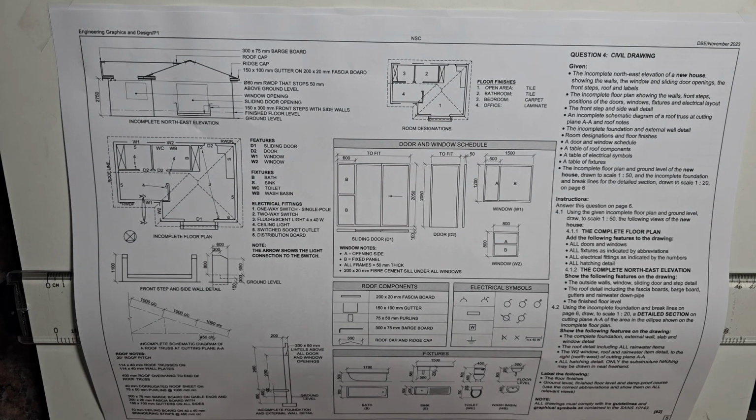We should draw a complete floor plan that has all the doors and windows, all fixtures, all electrical fittings, and all hatching detail. Then we should draw a complete northeast elevation: the outside walls, windows, sliding door and step detail, the roof detail including the fascia boards, barge board, gutters and rainwater downpipes.